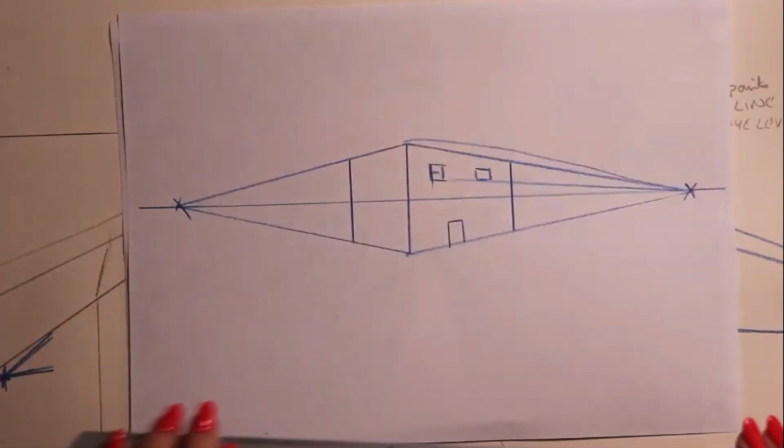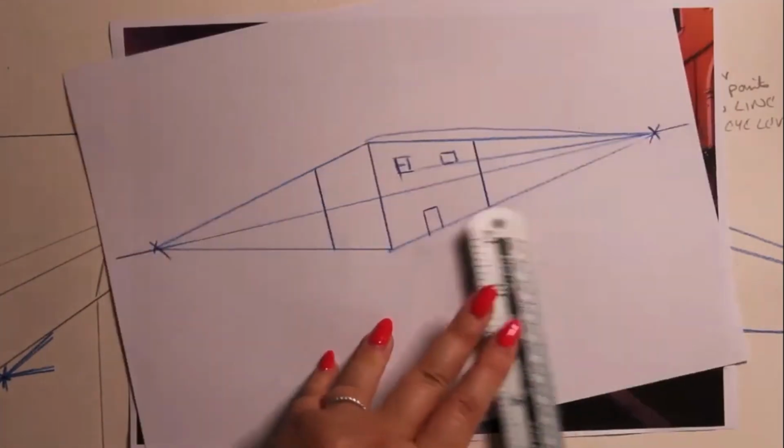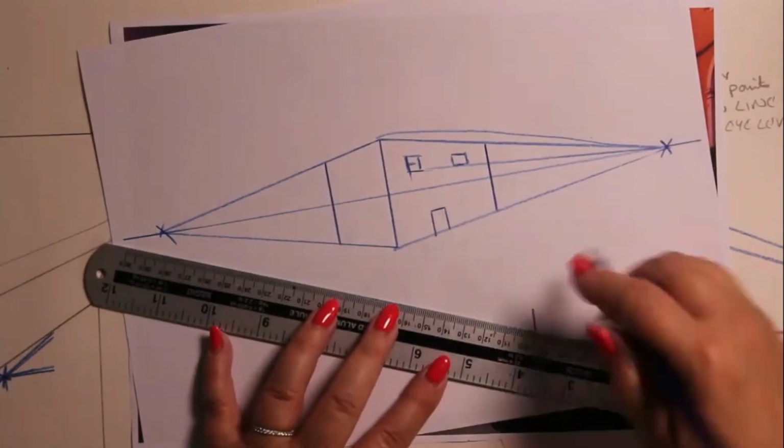Now what happens if you're looking on top of that box though? Here's our box, or the front of our box.